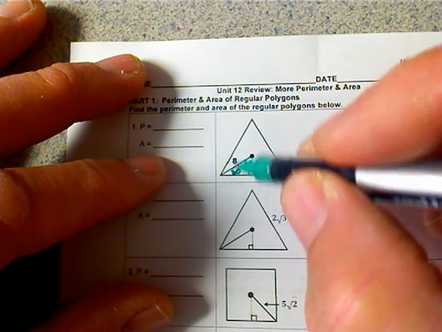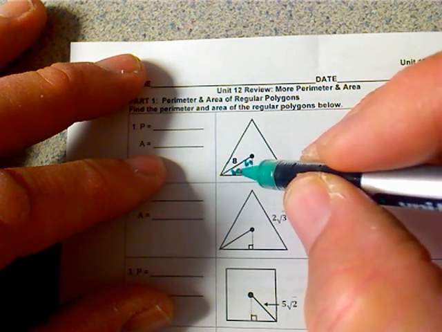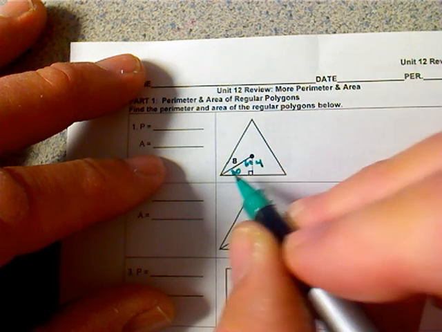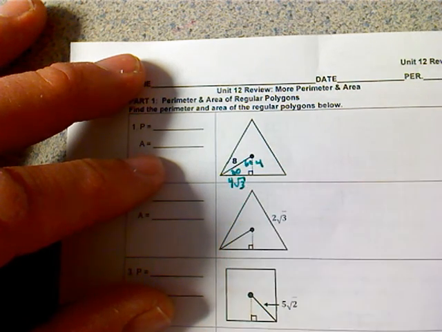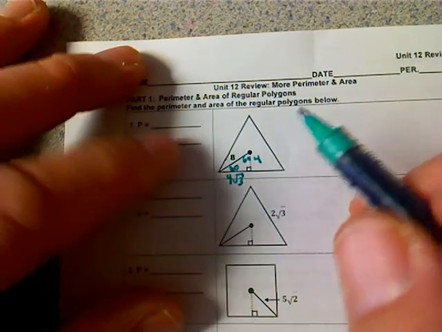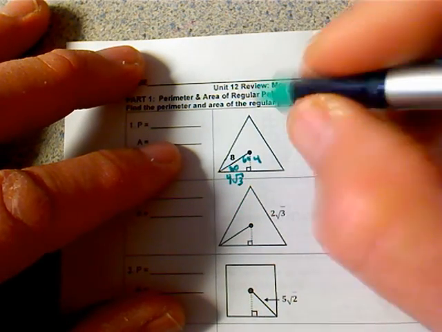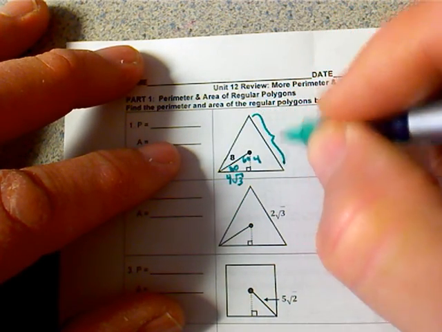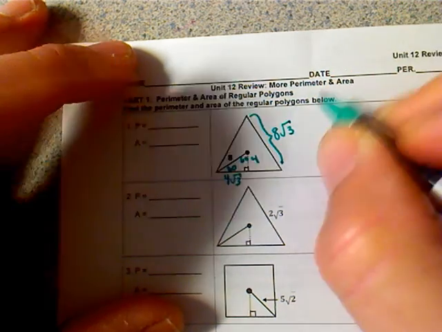That means if this is 8, this is the hypotenuse, the short leg is going to be 4 and the long leg is 4 square root of 3. Since this part is 4 square root of 3, the whole thing here is going to be 8 square root of 3.